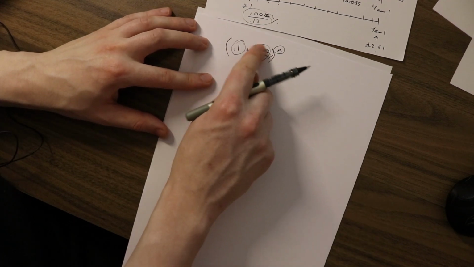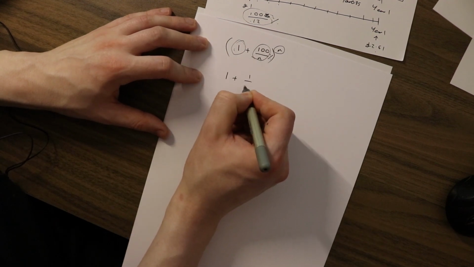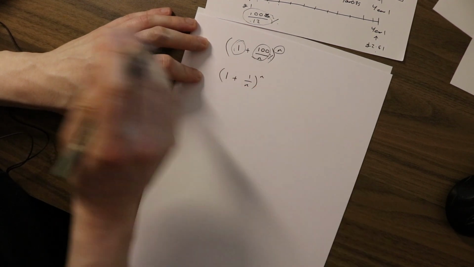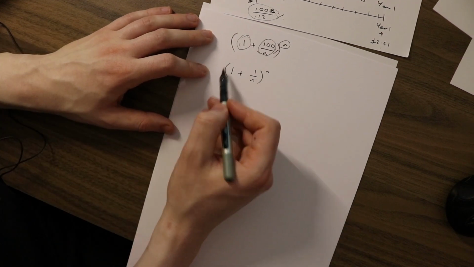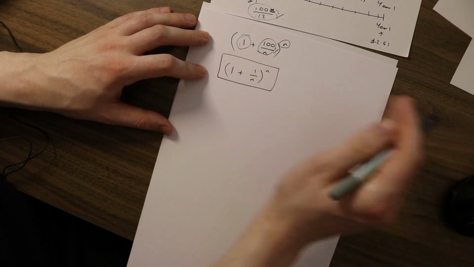So if I think about this not in terms of percentages, but as a raw fraction now, I'm basically saying I've got 1 plus 1 over n, all raised to the power of n. That is how much money I'm going to have at the end of that year.